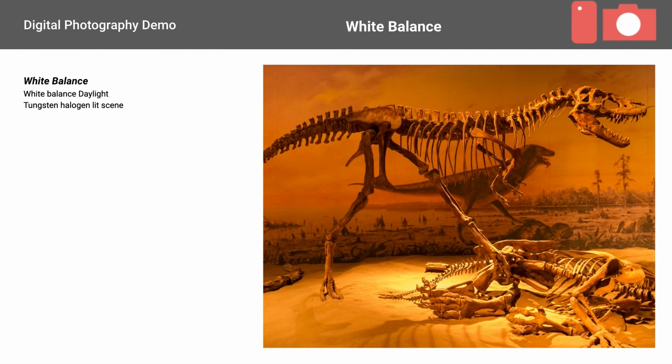Similarly, this is taken with incandescent lights, halogen lights, and the white balance set to daylight. And this is with the white balance set to tungsten. LED lights are all over the map, so my suggestion with LED lights would be to either take a picture and look at your display and see what it looks like, or else use your custom white balance.